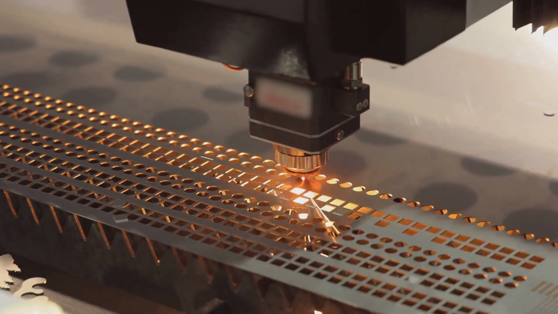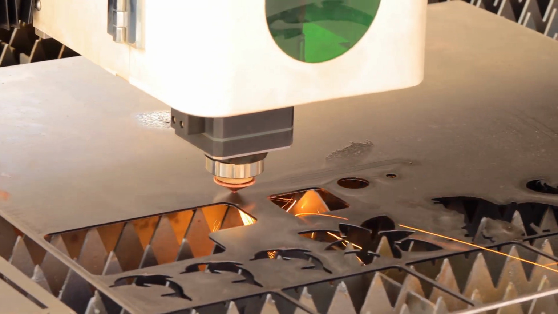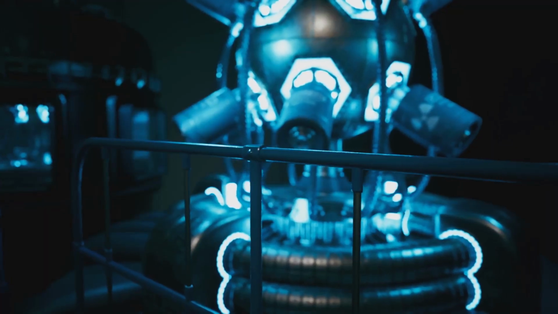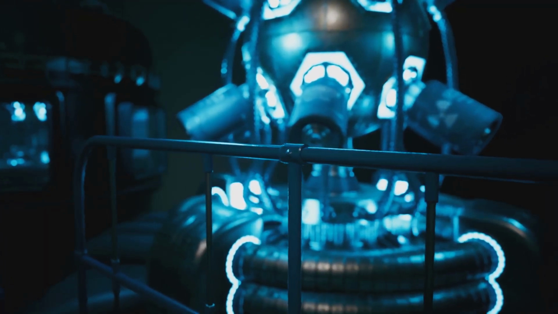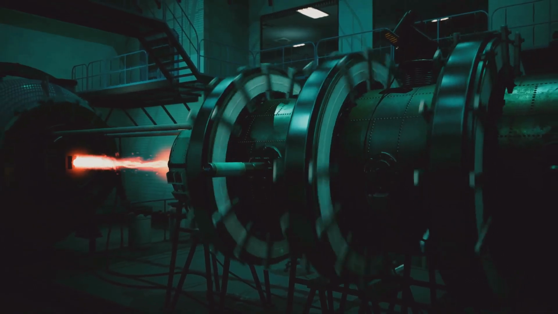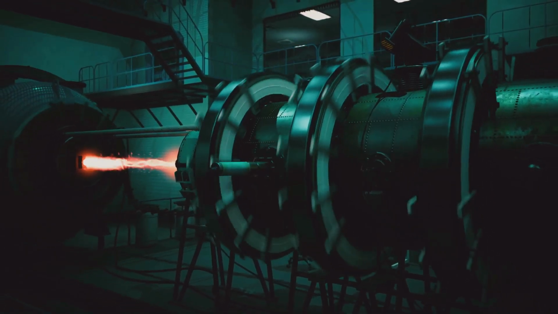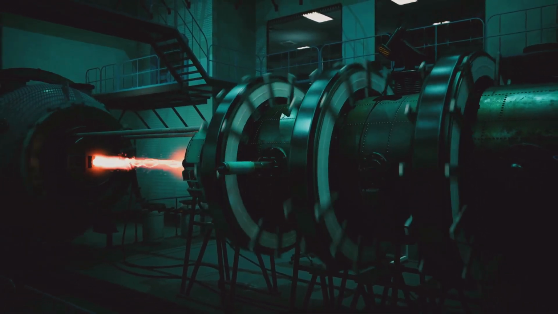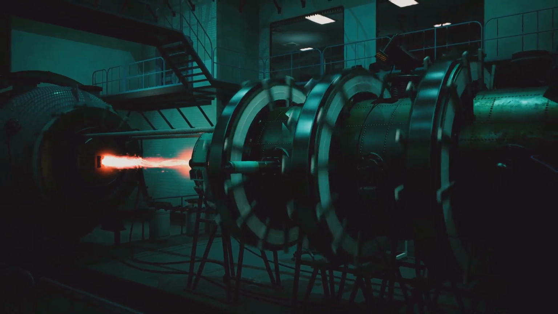This makes it difficult to produce metasurfaces at a scale that is economically viable for widespread commercial use. Scalability is another significant issue. While metasurfaces have shown great promise in laboratory settings, scaling these technologies for industrial applications remains a challenge. The transition from small-scale prototypes to large-scale production involves numerous technical and logistical obstacles that must be addressed.